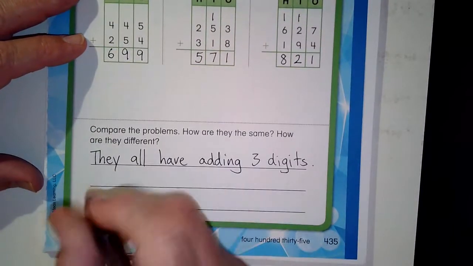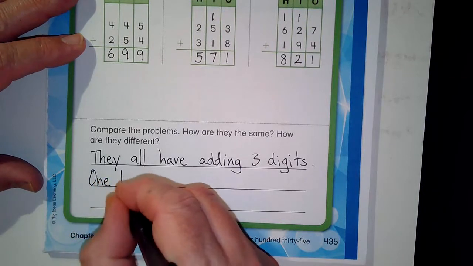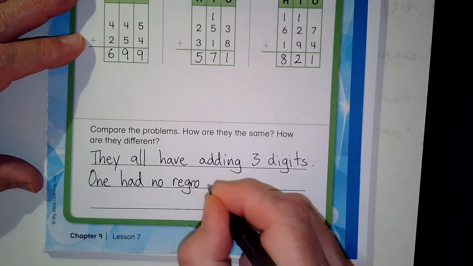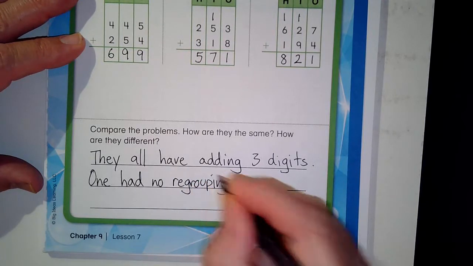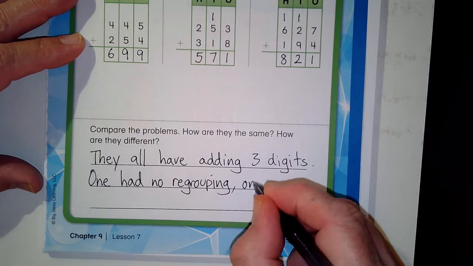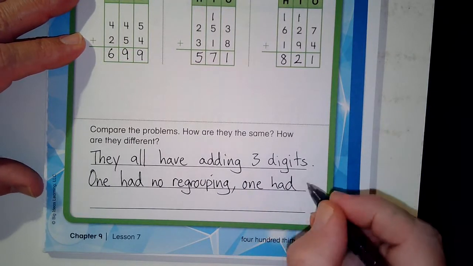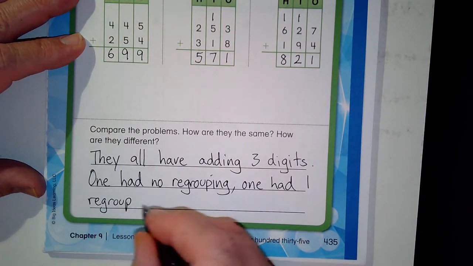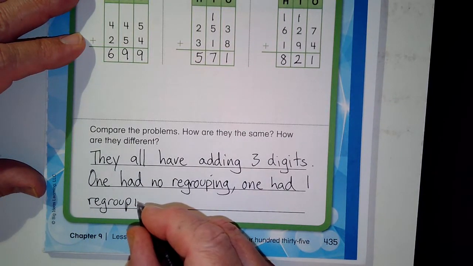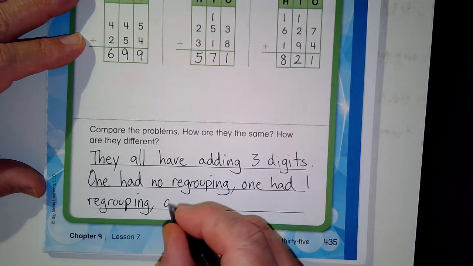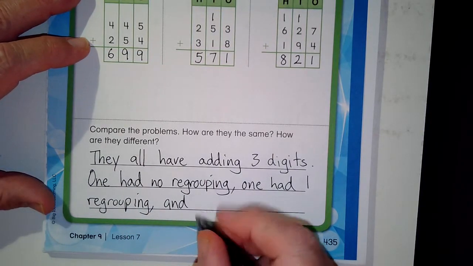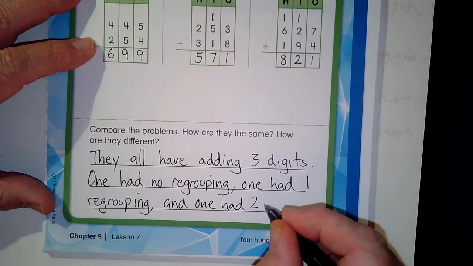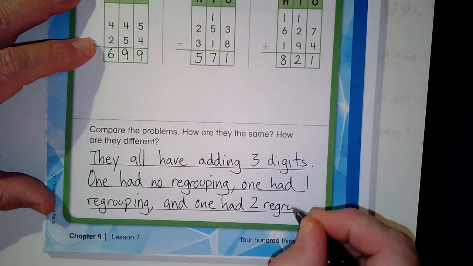So what they have different is one had no regrouping, one had 1 regrouping, and one had 2 regroupings.